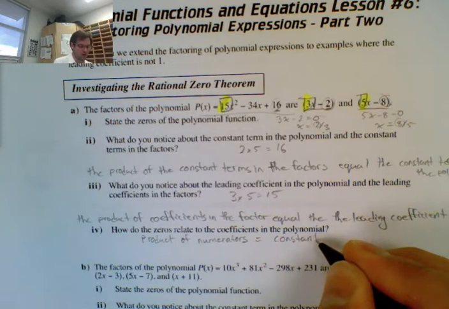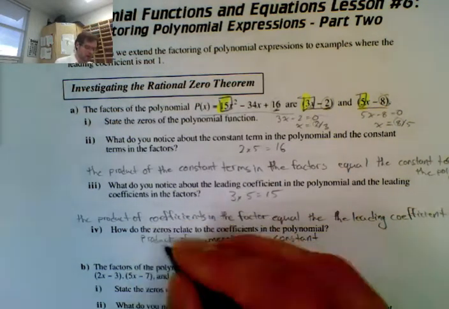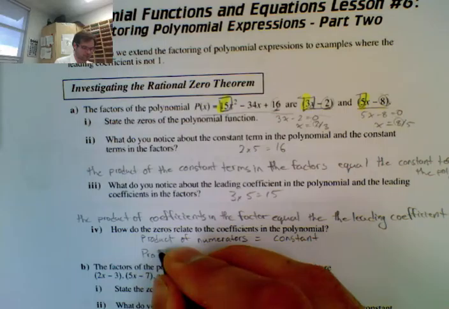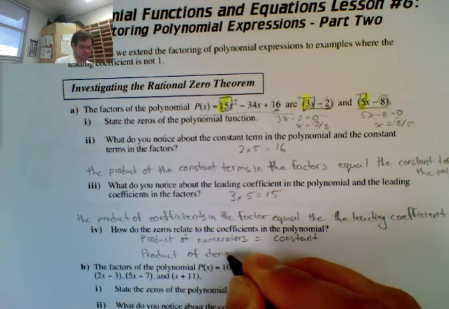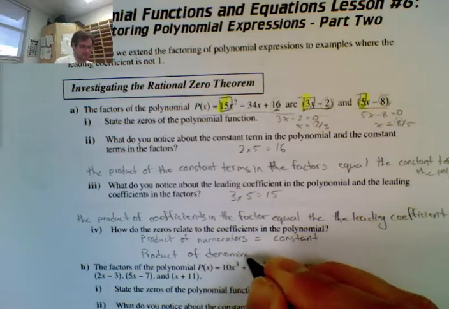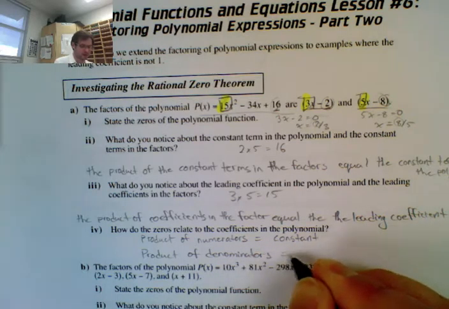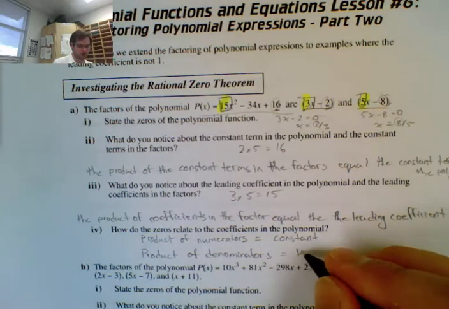And we also know that the product of the denominators is equal to my leading coefficient.